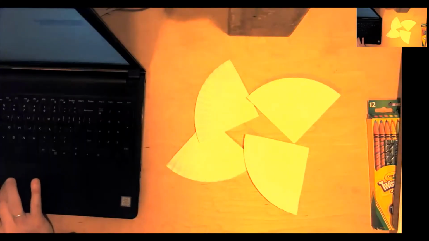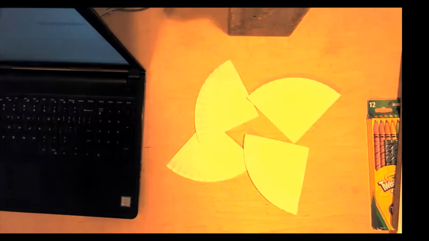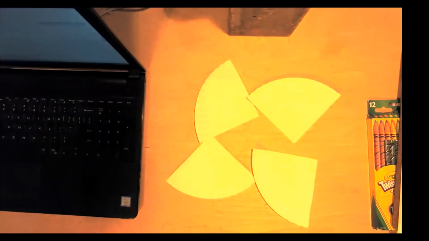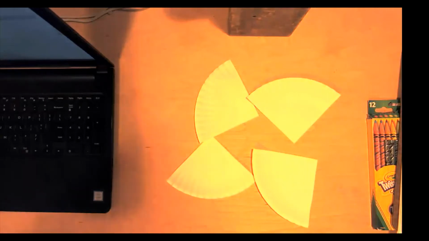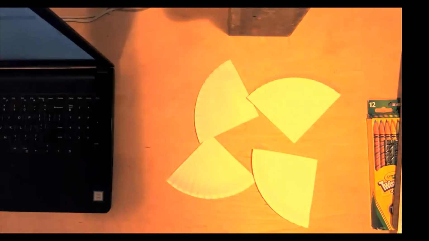Hi, do you have all your stuff? All right, we're going to start with putting these quarters or these fourths together. I'm going to switch the camera and then hide that. So now we have these fourths. How can we put them together to make one whole? It's like a kind of simple puzzle.